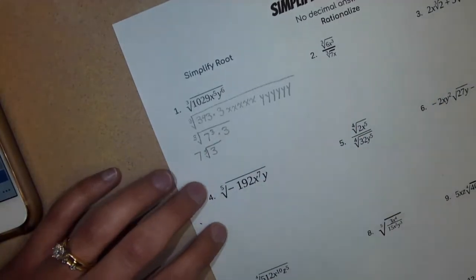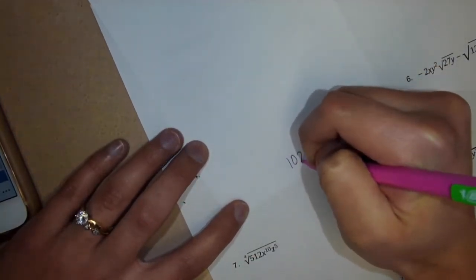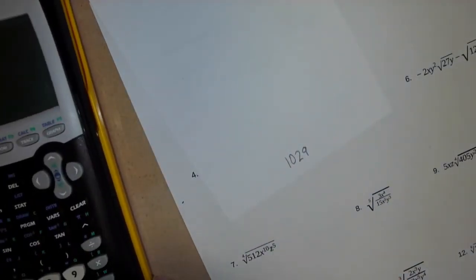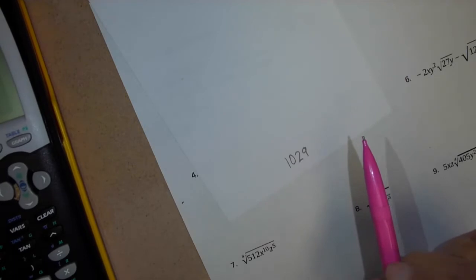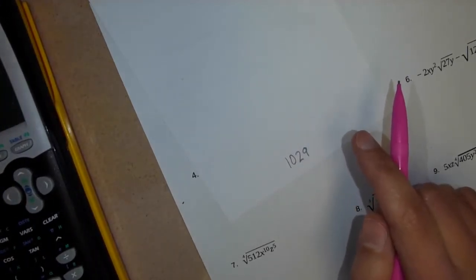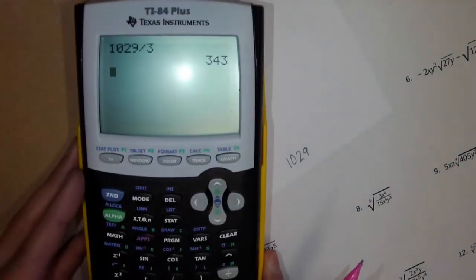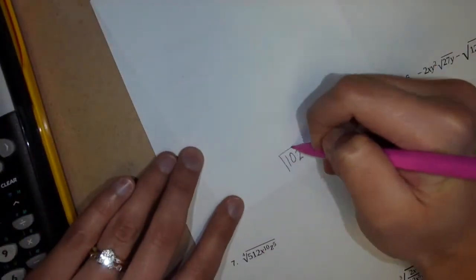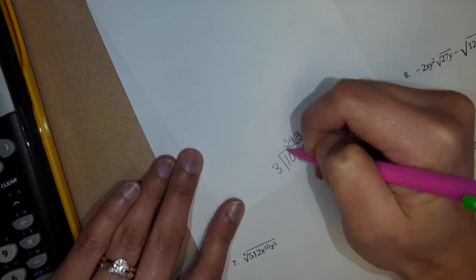Another way to do this: I have 1029. We can make a prime factorization. We want to see what prime numbers can go into 1029. Prime numbers mean only one and itself can be multiplied. So numbers 1, 2, 3, 5, 7, 11, these are our prime numbers. For this first round, I see 3 can go into 1029. So I'll do 3, and 3 into 1029 is equal to 343.